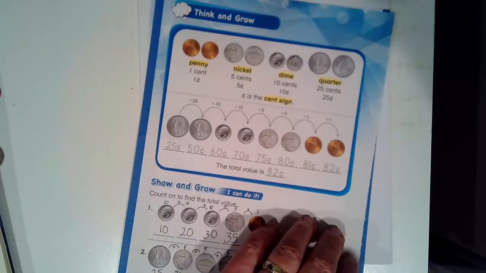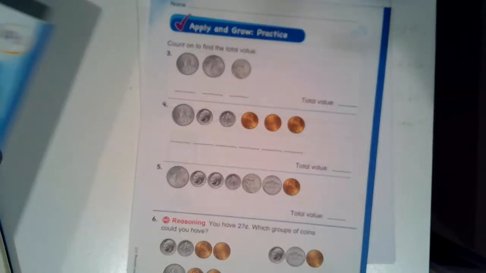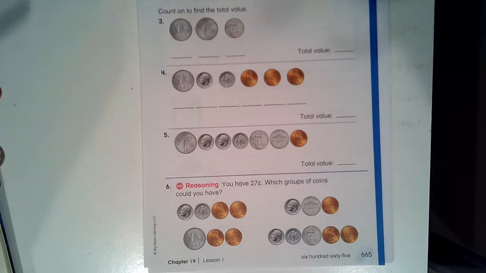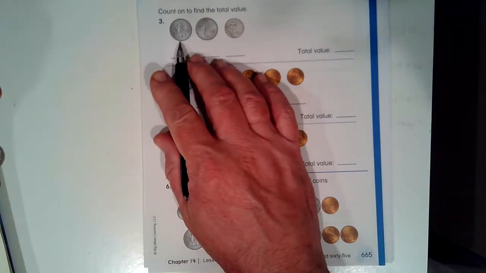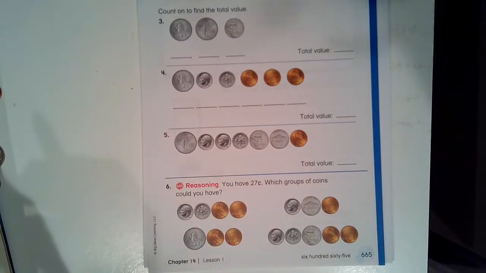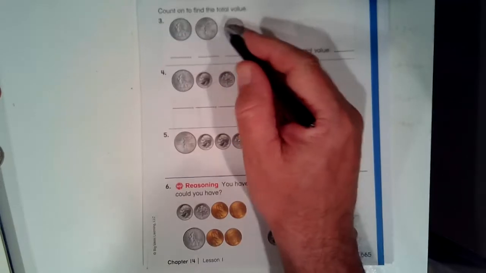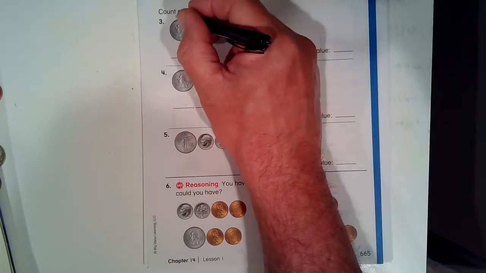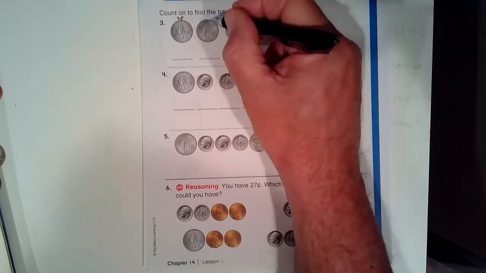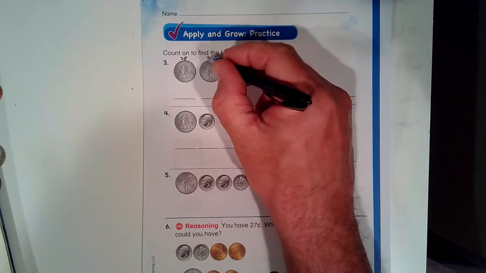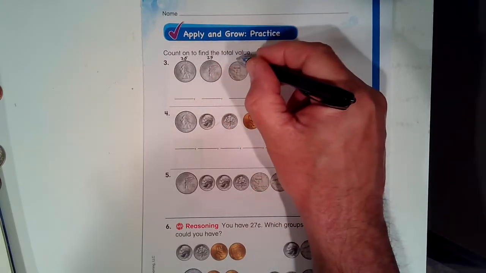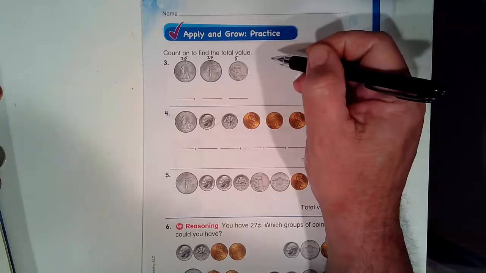Excellent. Let's turn to page 665. And we're doing the same thing. Here we go. I have a quarter, another quarter, and a nickel. So let's do this. I have a 25. I have another 25, and I have 5.